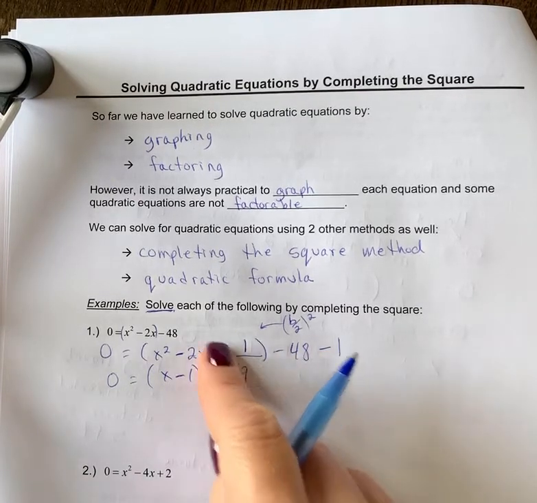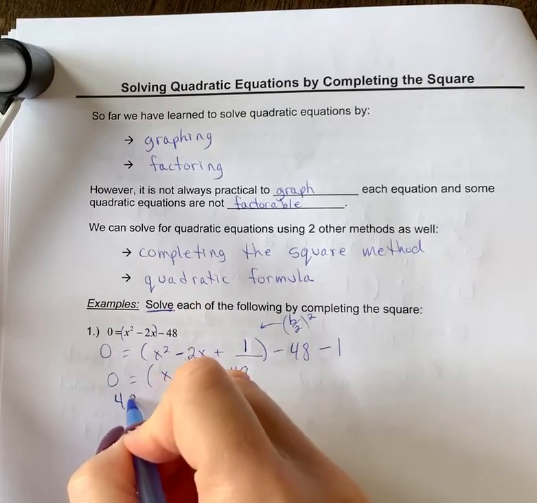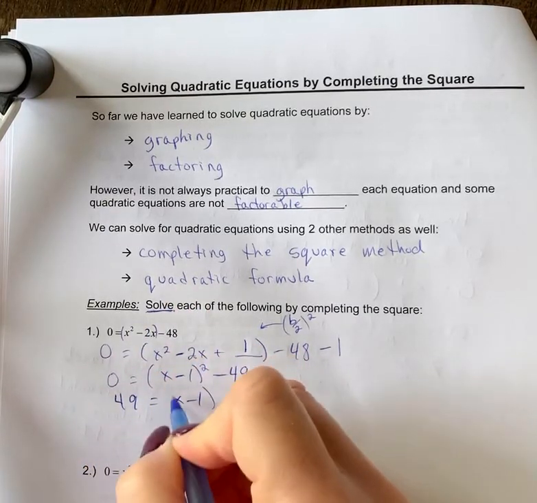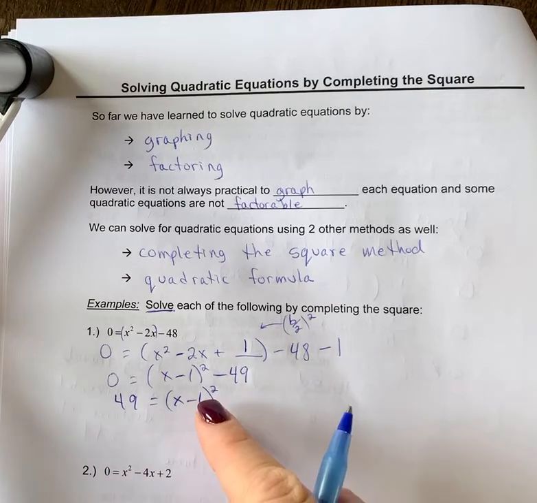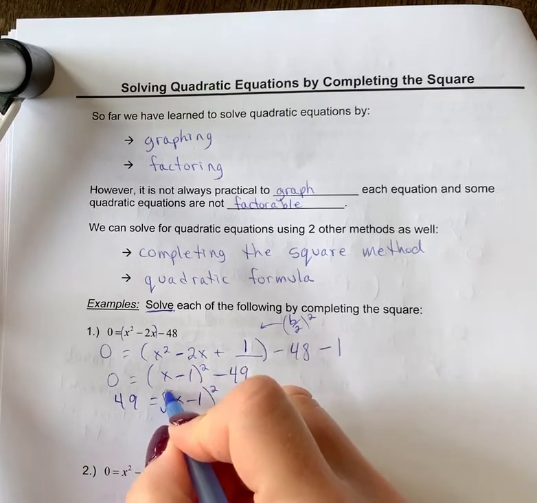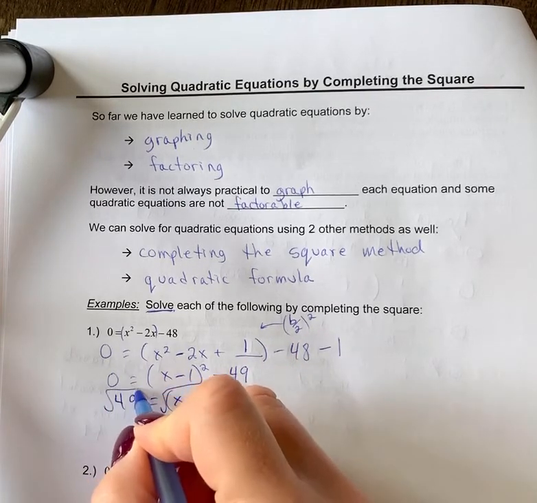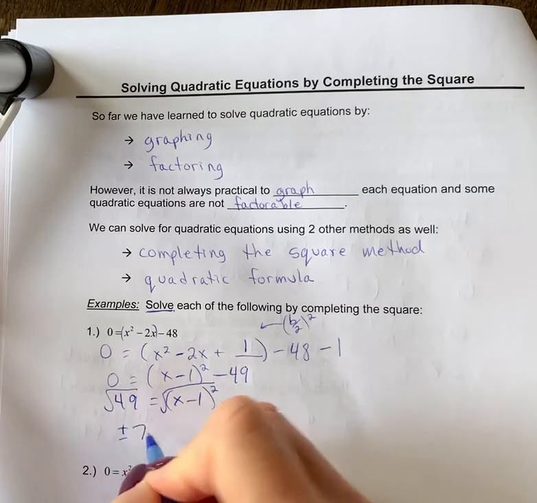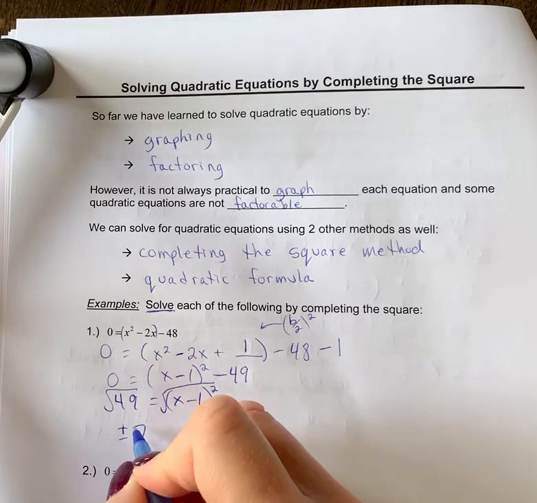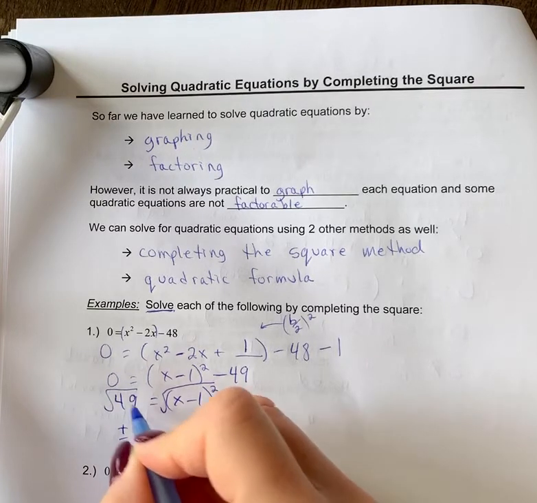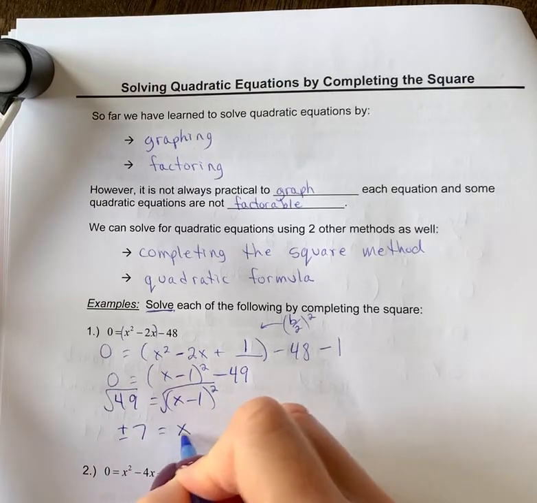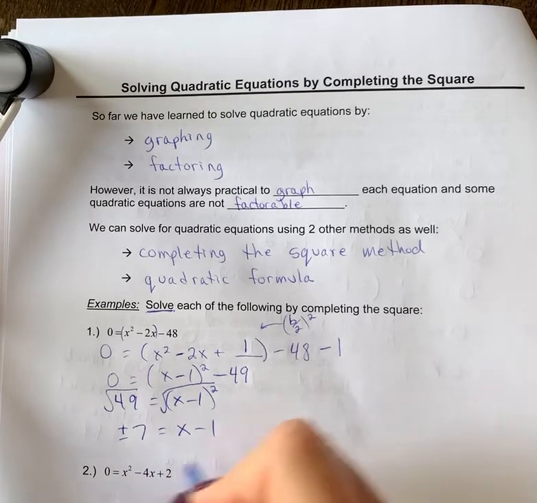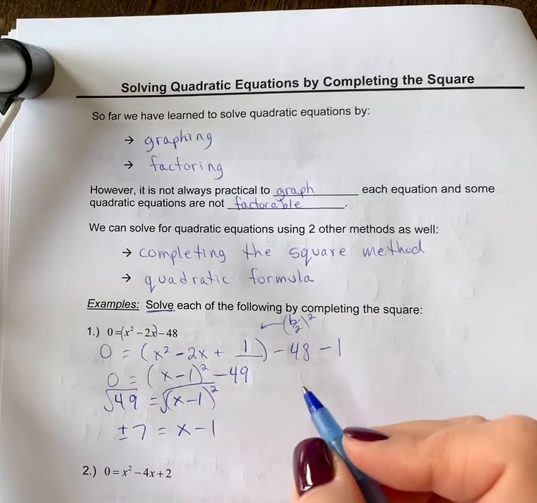So you're going to move 49 to the other side. And now you want to square root to get rid of the square. So I'm going to square root this side, which means, of course, I have to square root this side. So the square root of 49 is plus or minus 7. You have to remember it's plus or minus, because negative 7 times negative 7 could also equal 49. And then x minus 1 just clears off. There's not a plus or minus here. You're just clearing off the squared side.